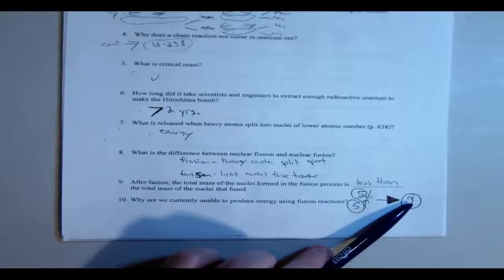So to sum up number 9, 5 plus 5 equals 9, and that 1 goes off in the form of energy. And a lot. So those are your conceptual questions. I think that's the last of them.